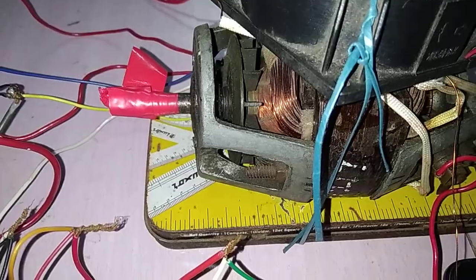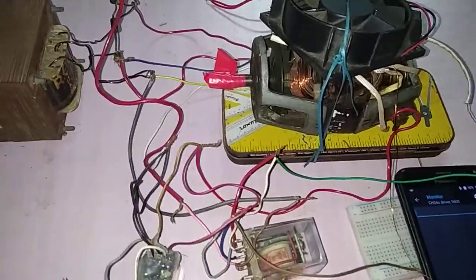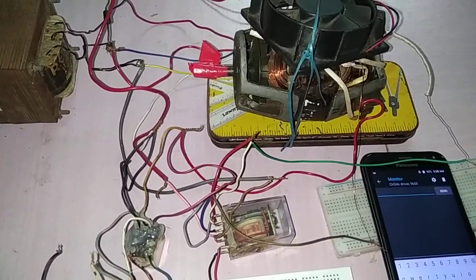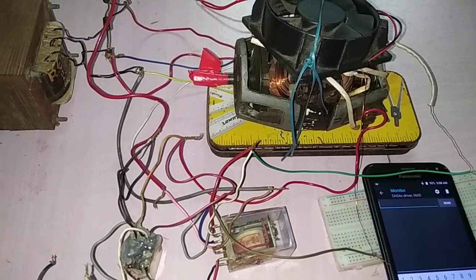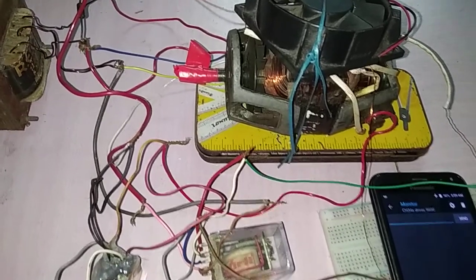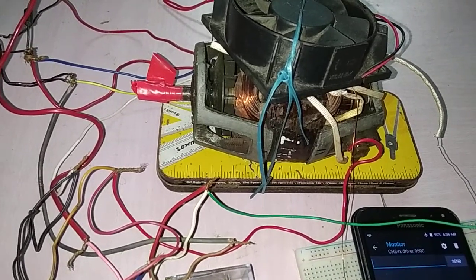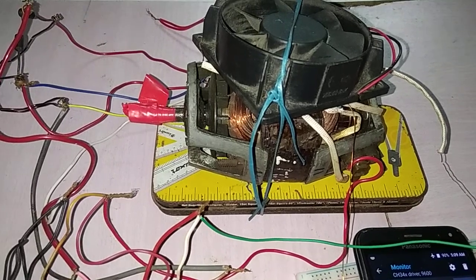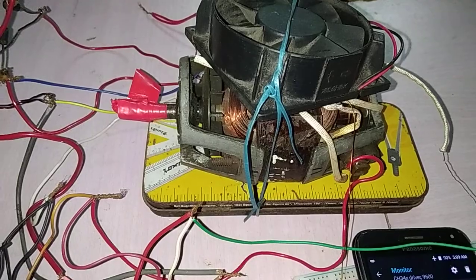Is it clear? I hope it is clear. Now you have to understand how direction change takes place. What is the theory behind the direction change of a DC motor? It is a very easy process. Changing the direction of a DC motor is very easy, very simple.